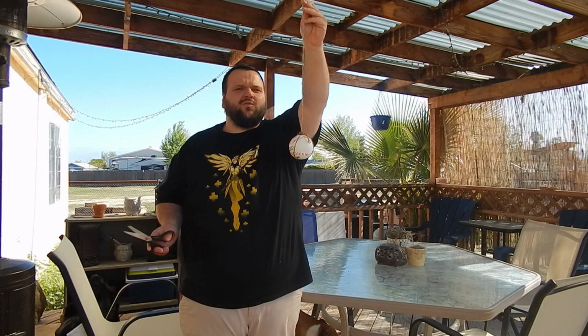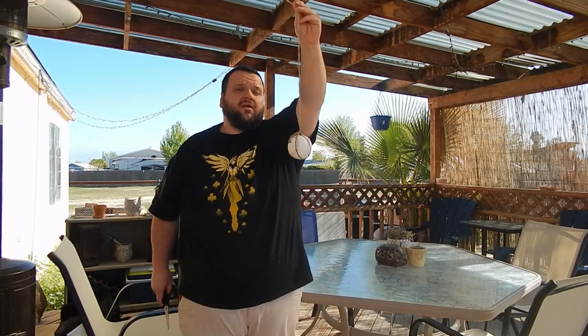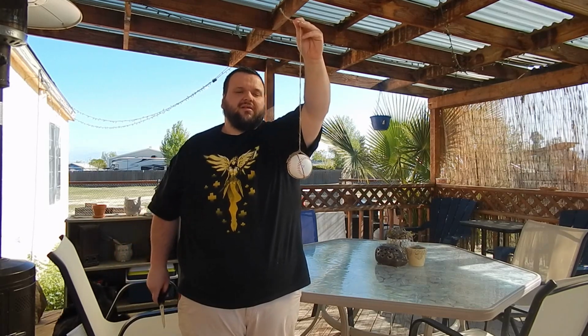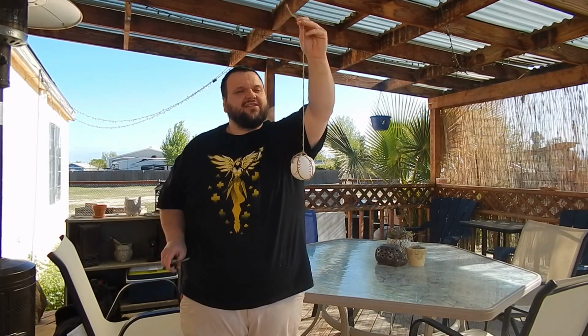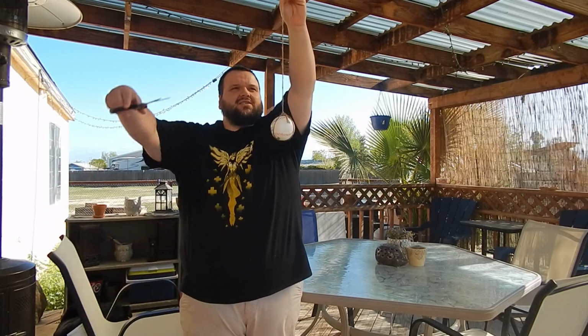What do you think is going to happen once I cut the string? Which way will the ball go? If there were no ground, where would the ball go? So you should have said to the center of the earth because that's where the ball wants to go. So let's go ahead and take a shot and see what happens here.